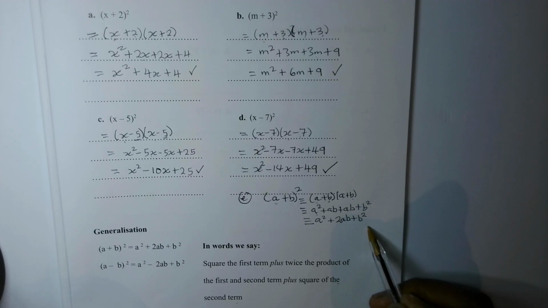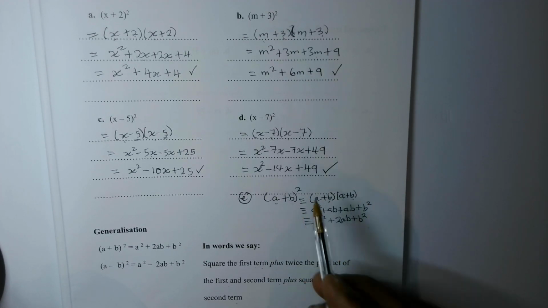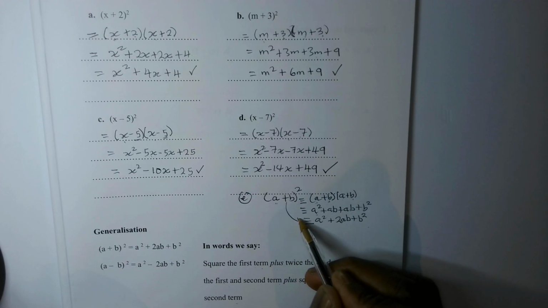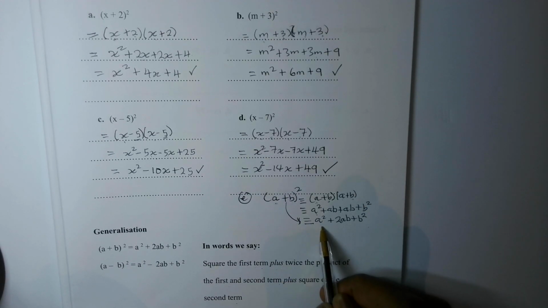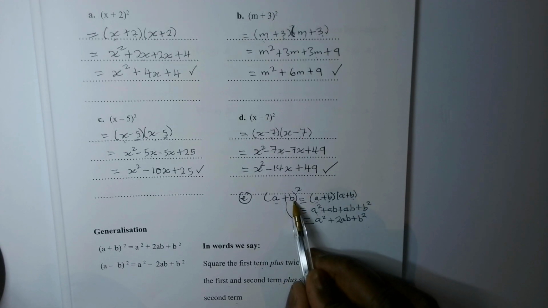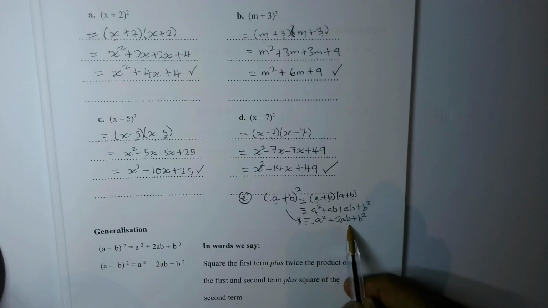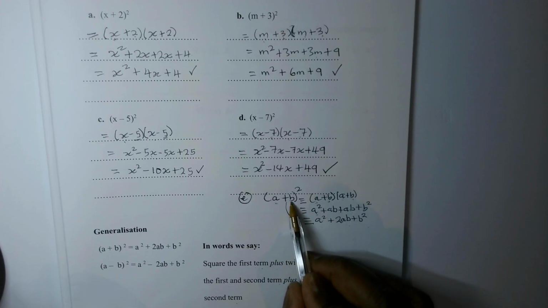In simple terms, I could have just moved from here straight to there by knowing that I'm squaring the first term, which is A squared. Then I do A times B to give me AB, twice that to give me 2AB, plus I'll square this term to give me B squared.